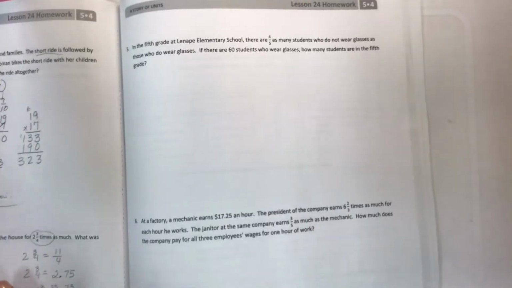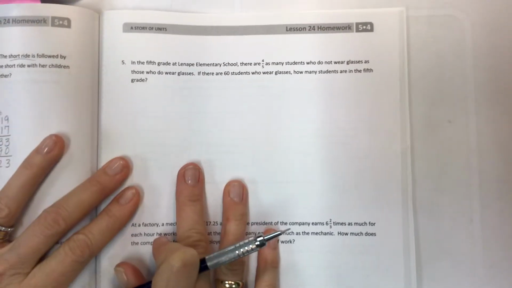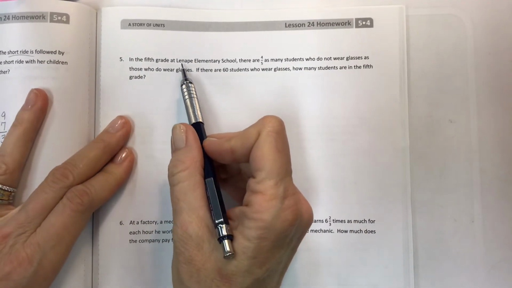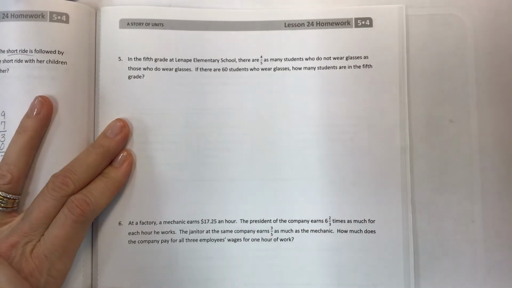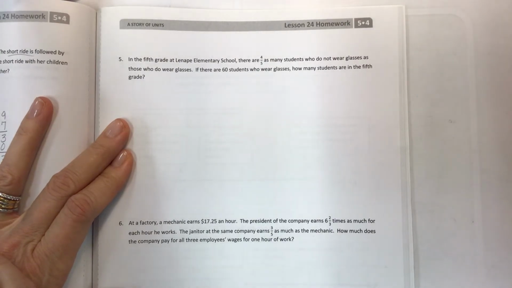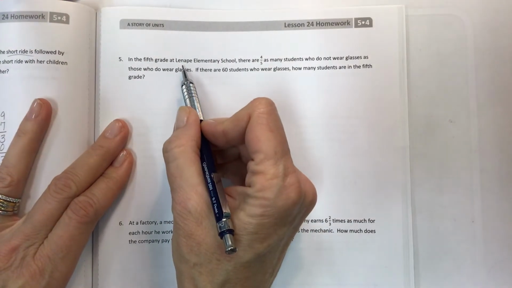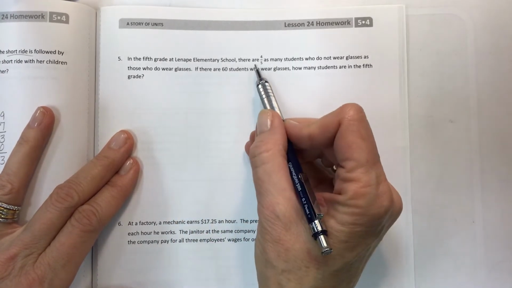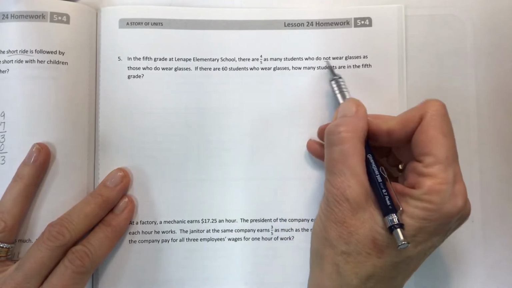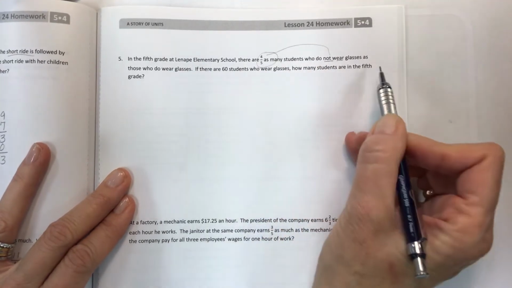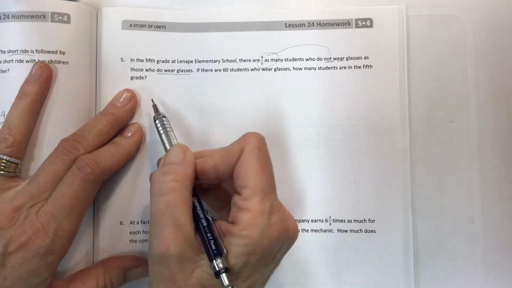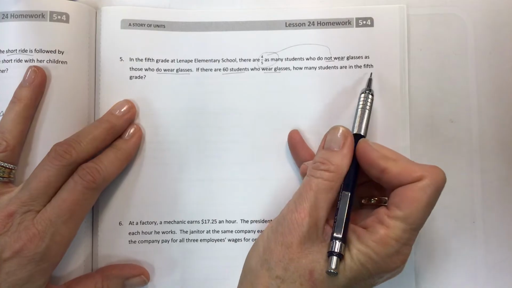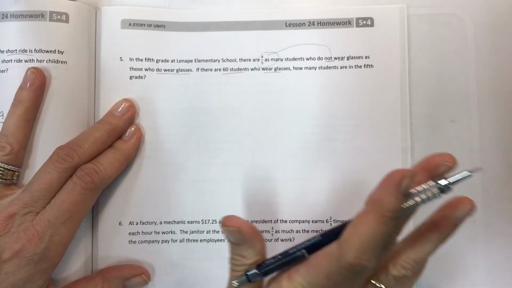Okay, let's do number 5. We're making good progress. In the 5th grade at, not sure how that's supposed to be, Lenape, kind of like escape. Lenape, I don't know, Lenape. Elementary school, there are 4/5 as many students who do not wear glasses as those who do wear glasses. If there are 60 students who wear glasses, how many students are in the 5th grade? Okay, this one's not that hard.